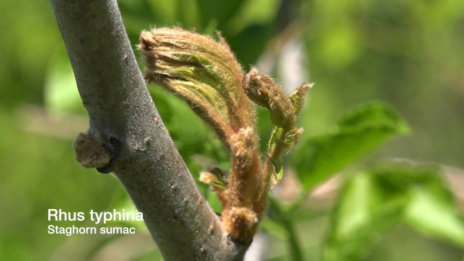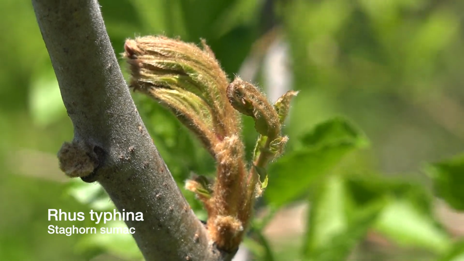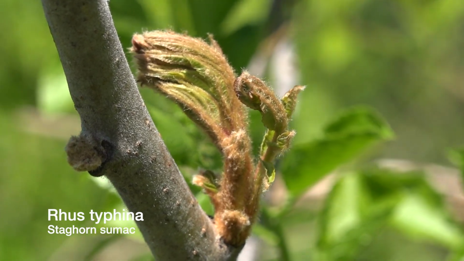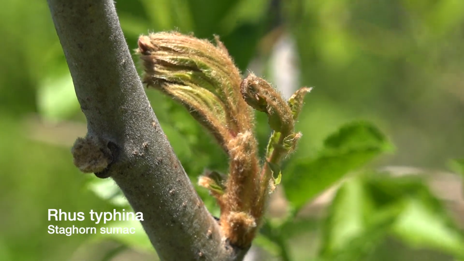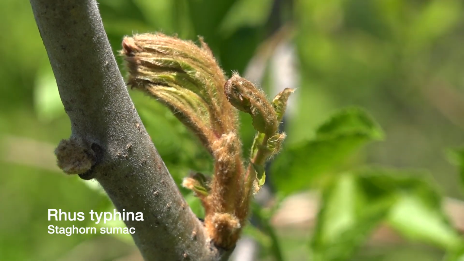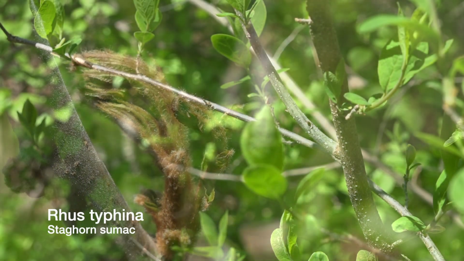It's almost always helpful to touch the plants that you're identifying. Some leaves are smooth, some are glossy, and some are completely hairless, while others are rough and hairy. Like this plant, Rhus typhina, or staghorn sumac. It's named after a buck in the spring just growing its antlers.